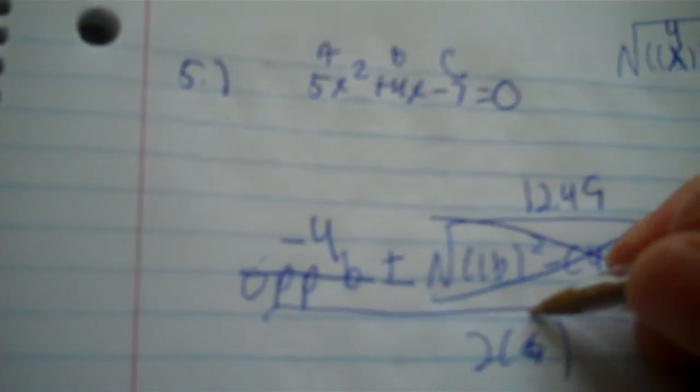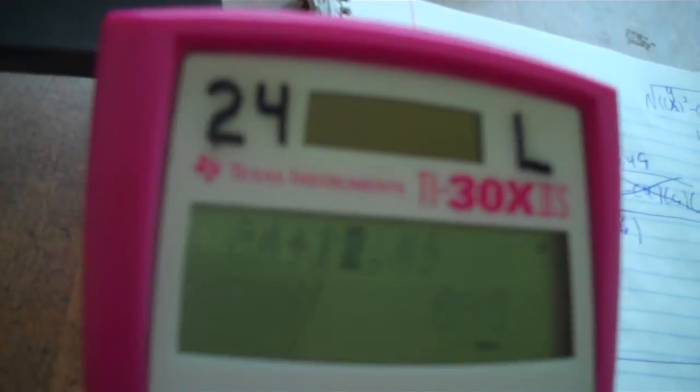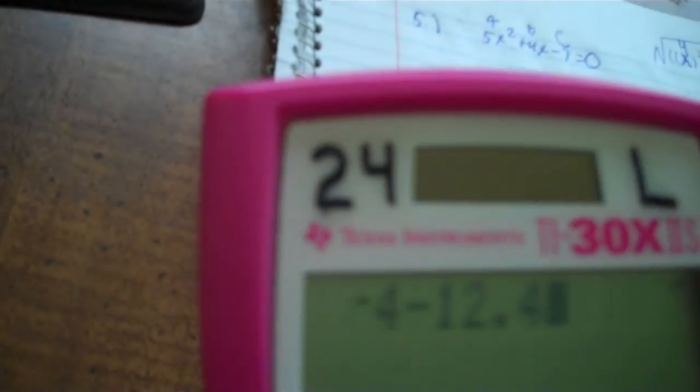And then A is 5. Okay, so in front of that you got negative 4, and after it you got the 12.49. And on bottom 2 times 5 is 10. So negative 4 plus 12.49 divided by 10 is 0.85. Then negative 4 minus 12.49 divided by 10 is negative 1.65. Okay, and that's a wrap.